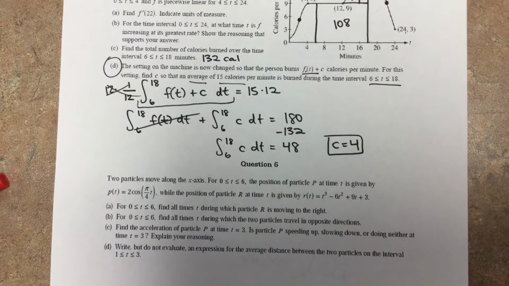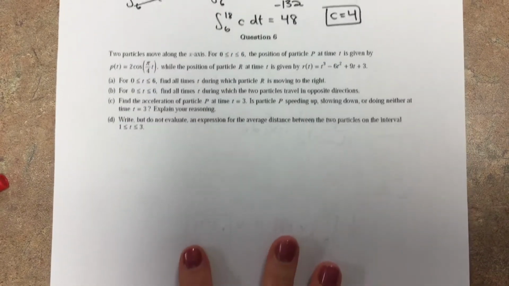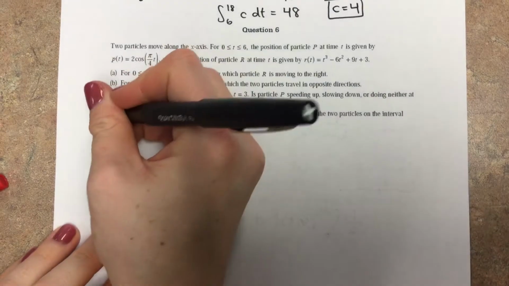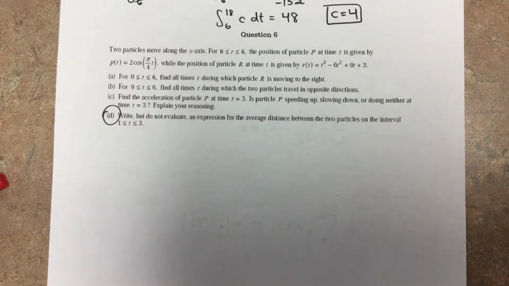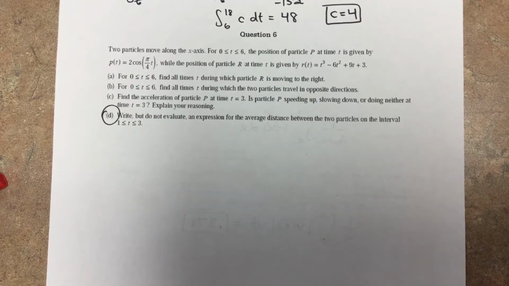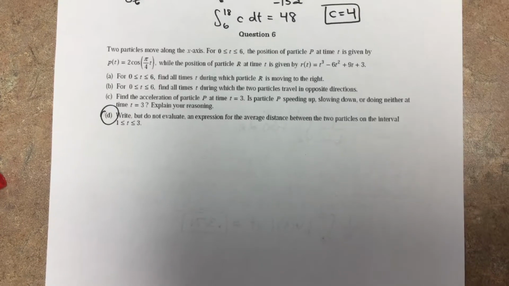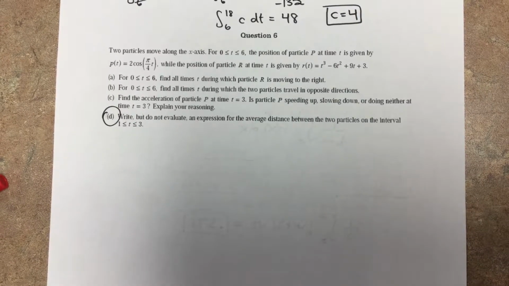Okay, questions on this one? No, good. Okay, let's look at question 6. Same thing, really, the only one we're doing is part D, but I want to at least have you guys familiar with what you'd be looking at here. We have 2 different position functions. They're both traveling along an x-axis. We've got particle P and particle R, and they each have their own position function.